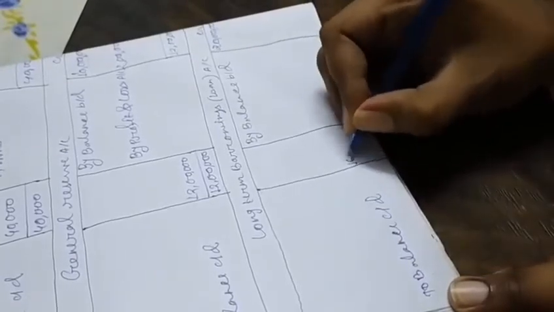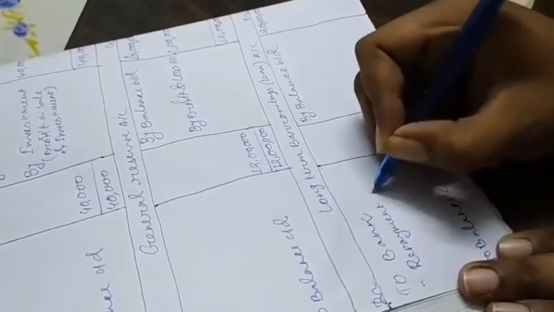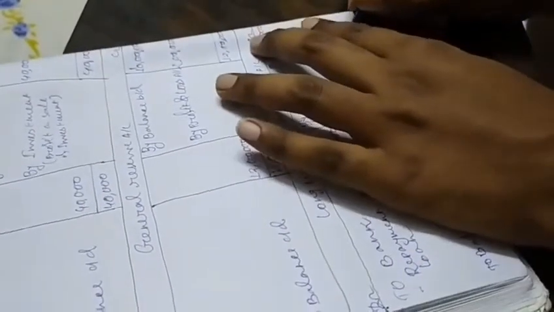So 4 lakh repayment. So 4 lakh has been repaid to the source from where we have taken this loan. So that is to bank, and we'll explain here that it is repayment of loan. Okay, that is 4 lakh. Okay, long-term borrowings are done.